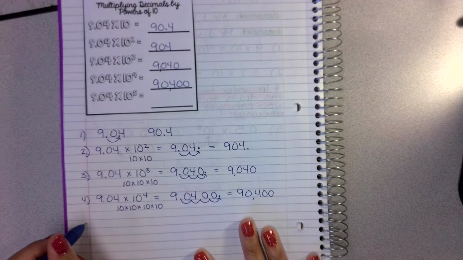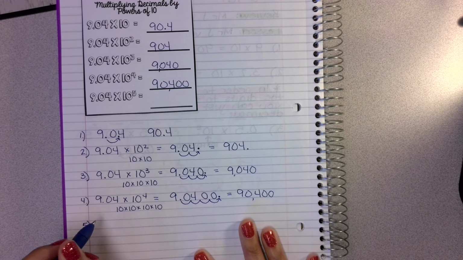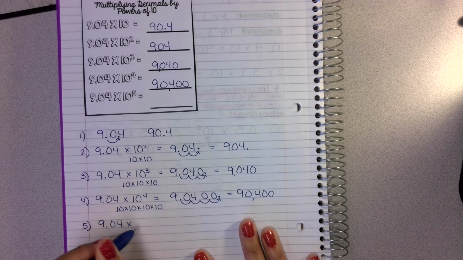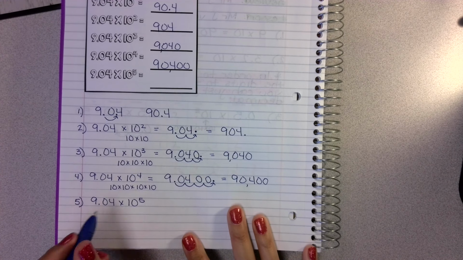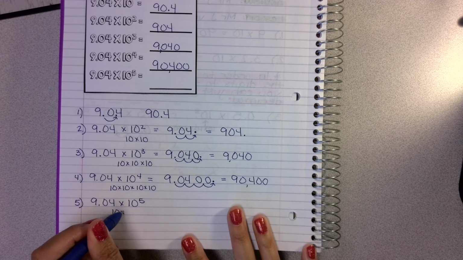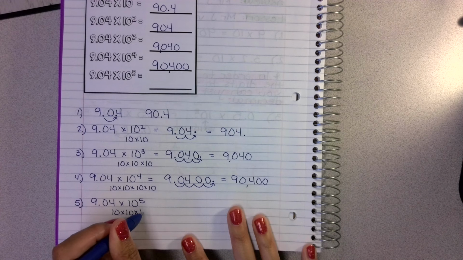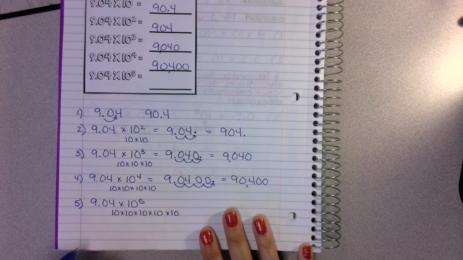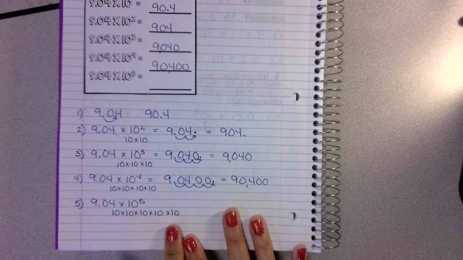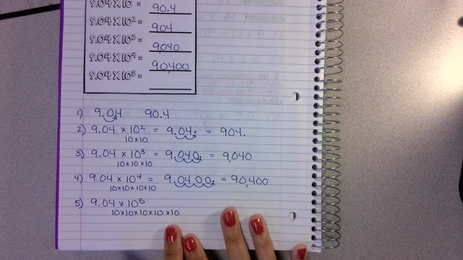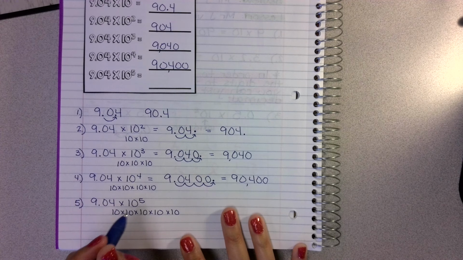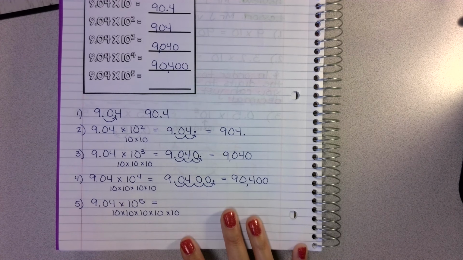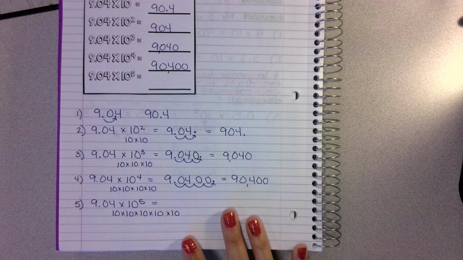All right, my last one, number 5. I have 9 and 4/100 times 10 to the 5th power. Well, 10 to the 5th power equals 10 times 10 times 10 times 10 times 10. So how many times am I going to move my decimal? 5 times. And I'm going to move it to the right because my number is getting larger.